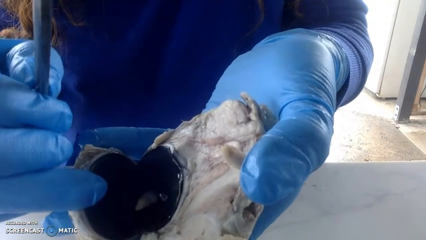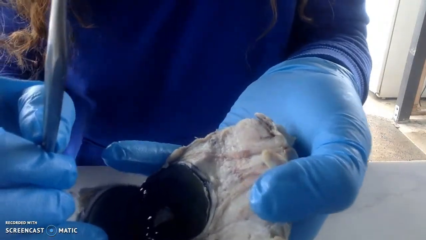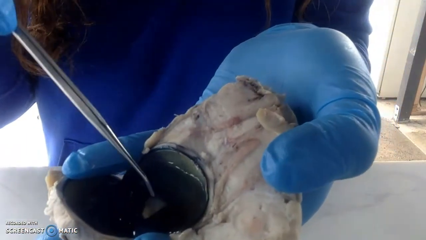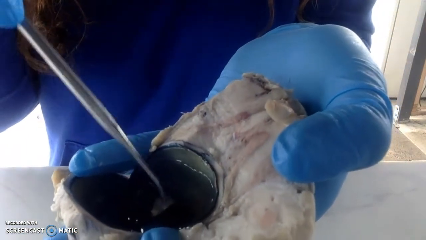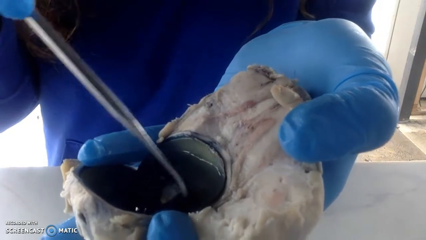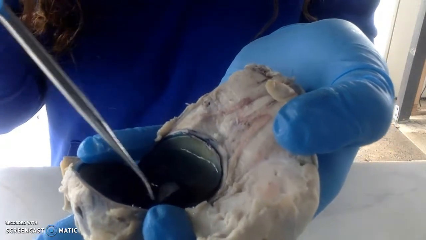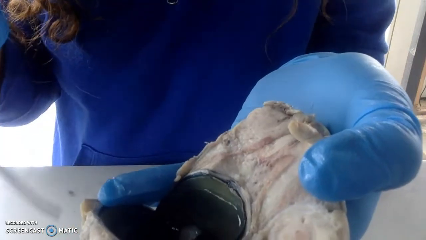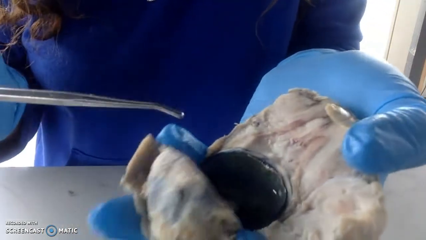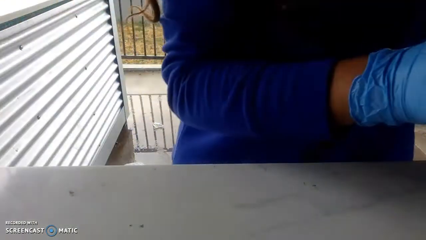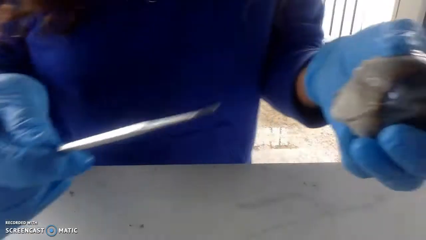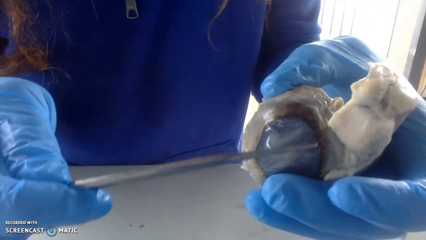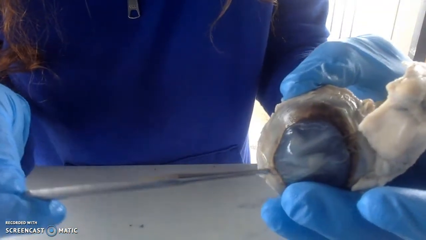So this circle, let me open it up. This circle, that is the pupil. And right here, around here, circling it, that is the iris. Okay, and then the anterior cavity is in the front with the aqueous humor where the cornea is, and the pupil, that's where the aqueous humor is.